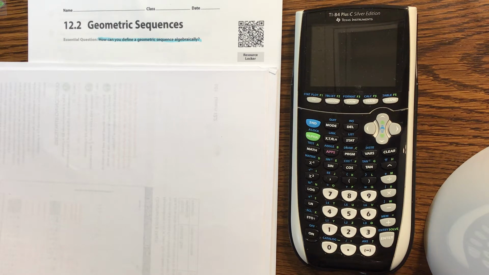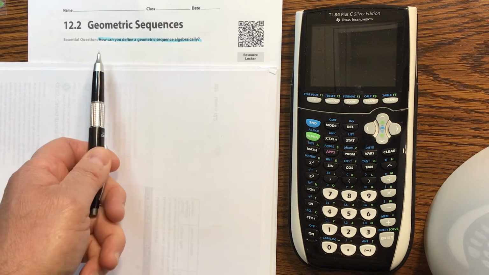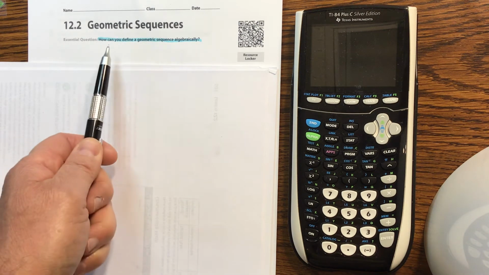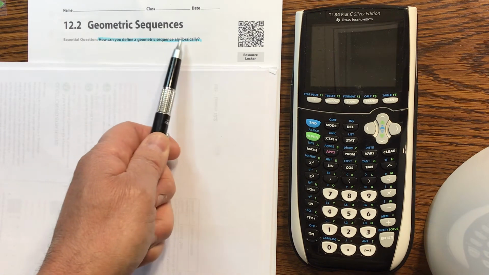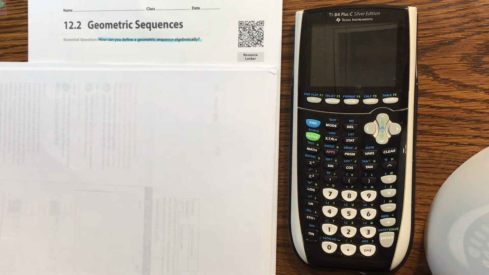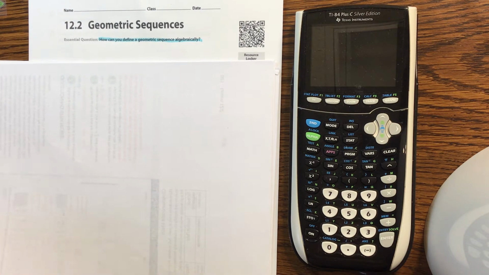All right, today we're going to look at section 12-2, dealing with geometric sequences. Now, our essential question today is how can you define a geometric sequence algebraically? All right, what I'd like you to do first is take a moment, do the Explore A through J, and then come on back to the video.